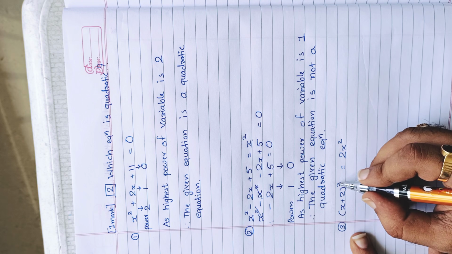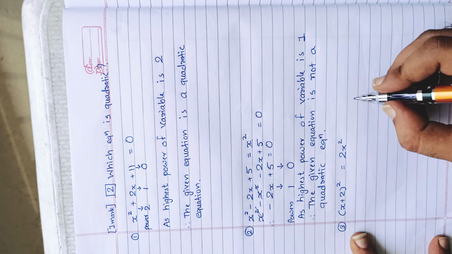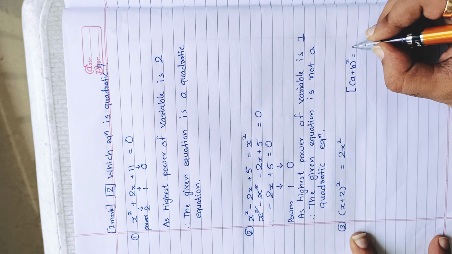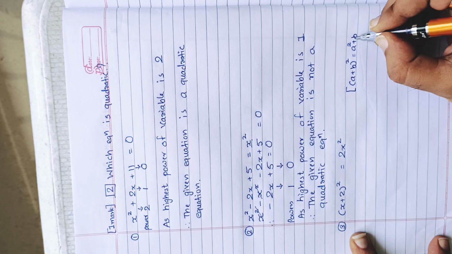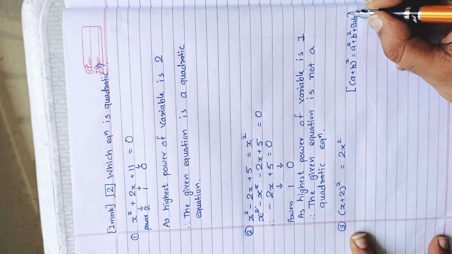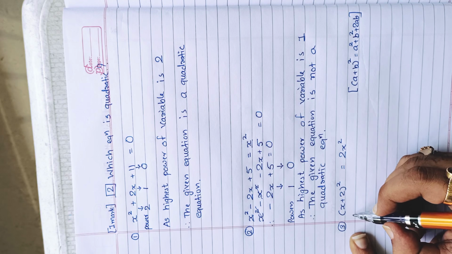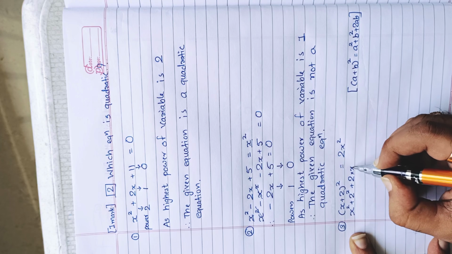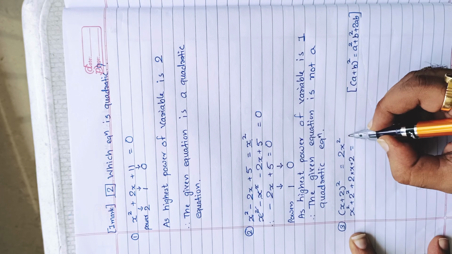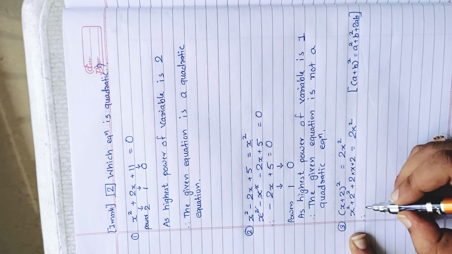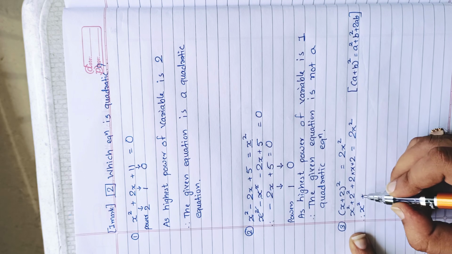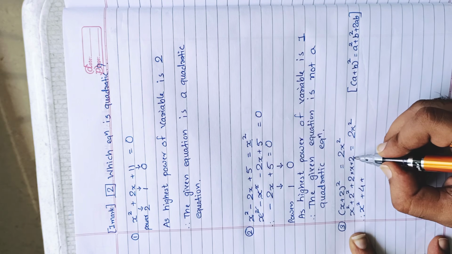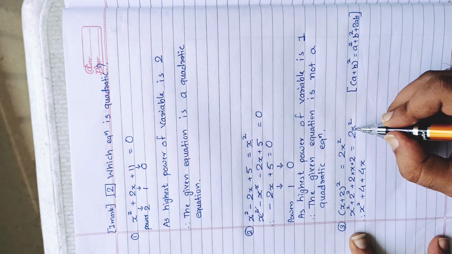x plus 2 the whole square. We know the identity, and the identity that we will be using is a plus b the whole square equal to a square plus b square plus 2ab. So as per the identity, x square plus 2 square plus 2 into x into 2 equal to 2x square. x square has no partner right now on the left part. 2 square is 4. 2 twos are 4 into x is 4x, and this 2x square.